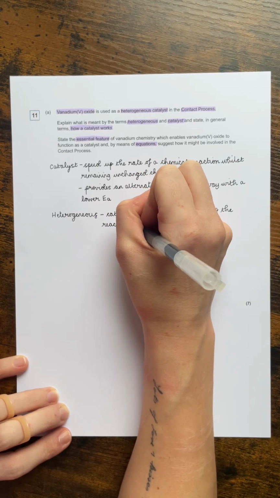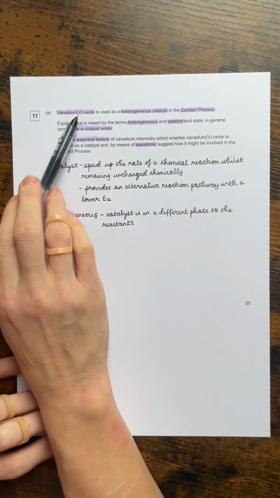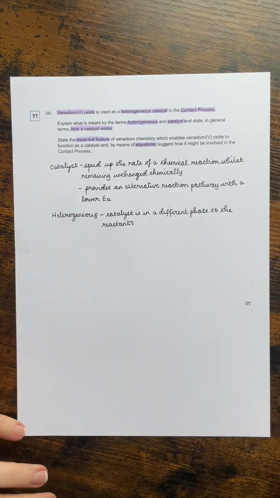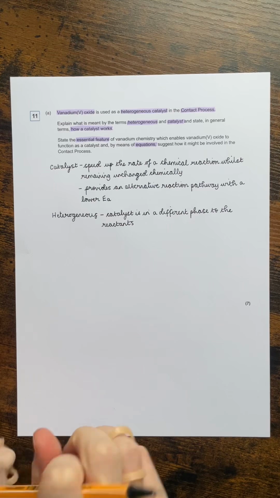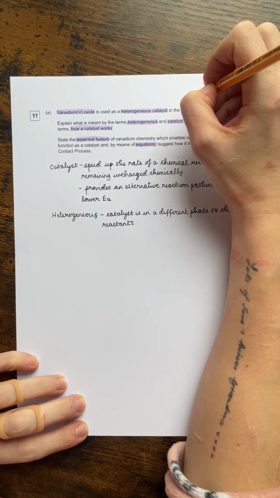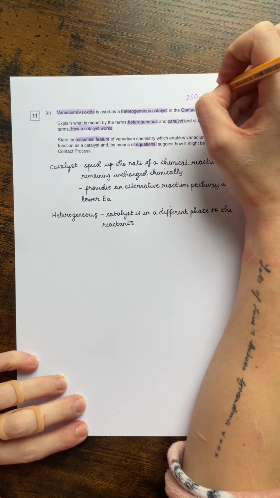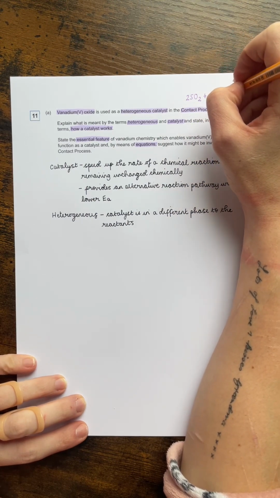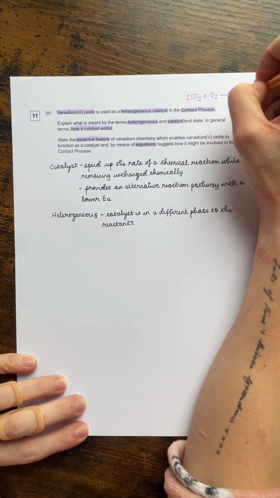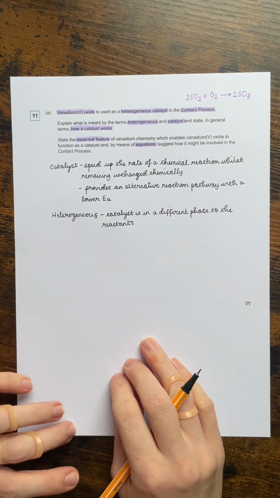And in this particular example, the vanadium(V) oxide is a solid, and the contact process involves turning SO2 into SO3 for the purposes of making sulfuric acid from the SO3 that we make, so sulfur dioxide into sulfur trioxide.